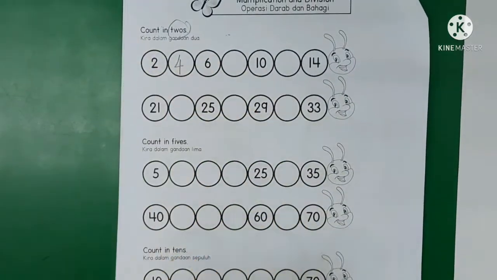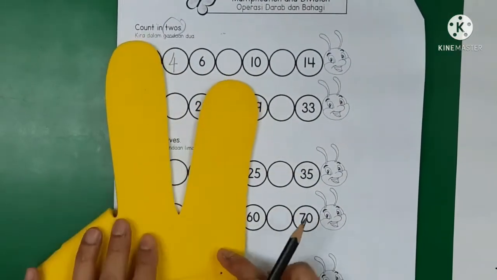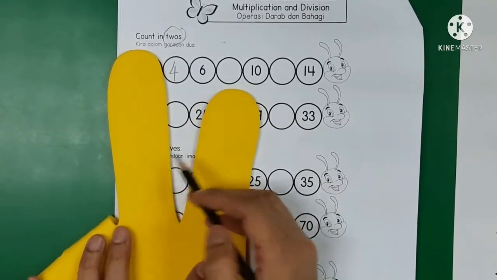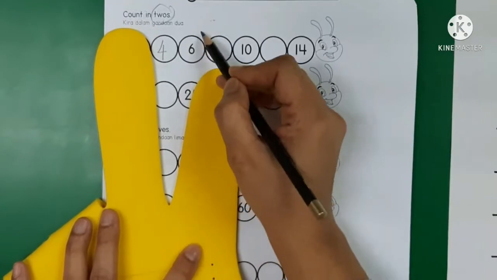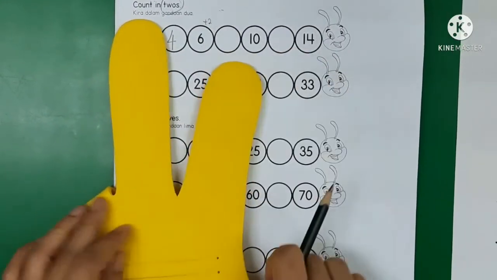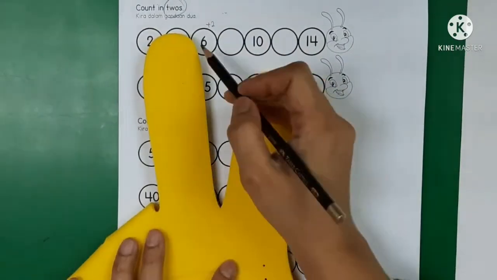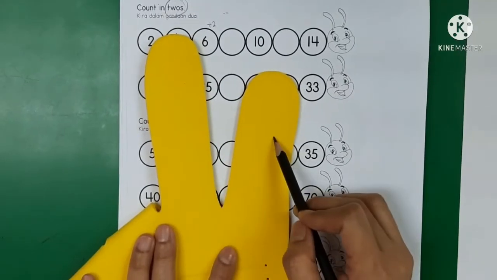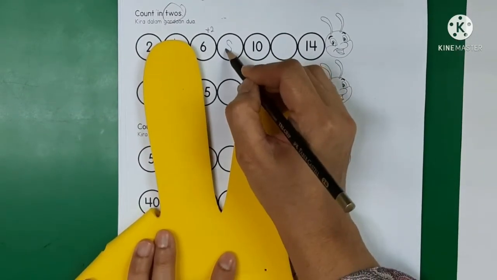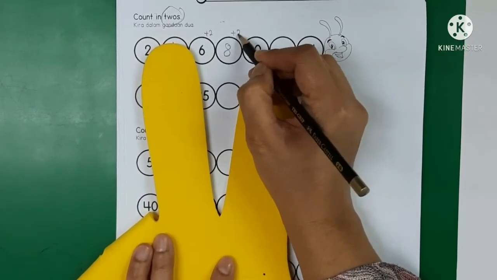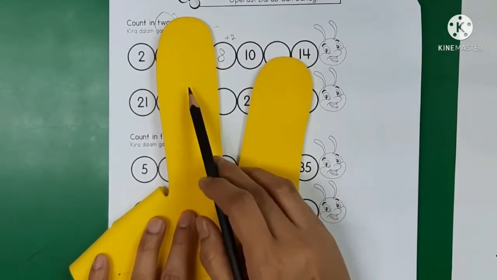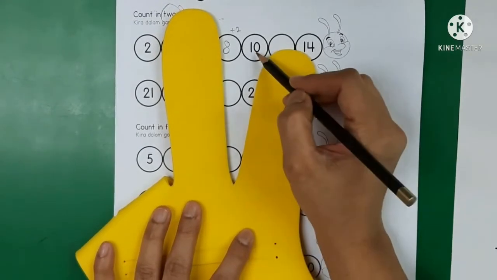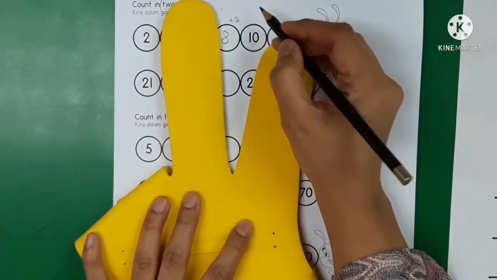Plus another 2. 4, 5, 6. 6. Now 6 plus another 2. 6, 7, 8. 8. You plus another 2 to number 8. 8, 9, 10. 10 over here.